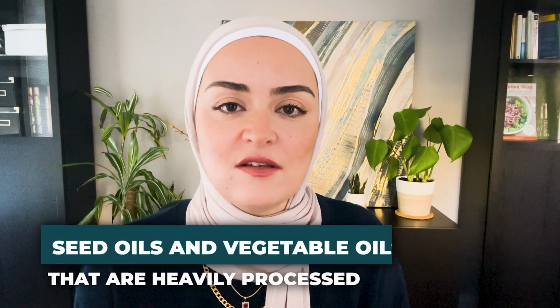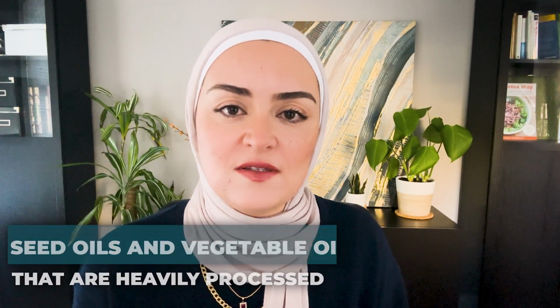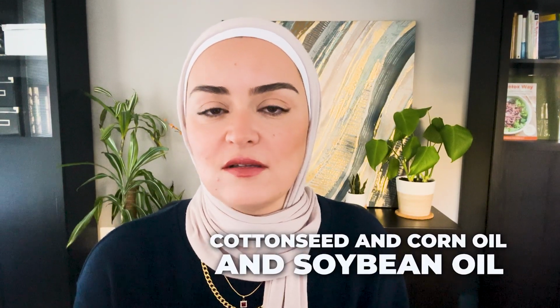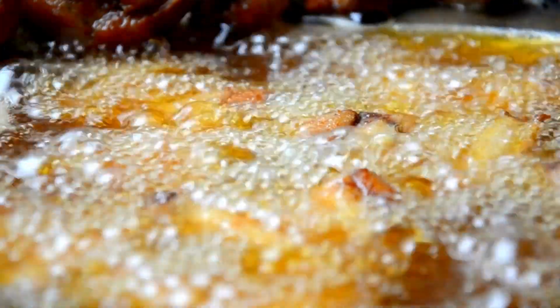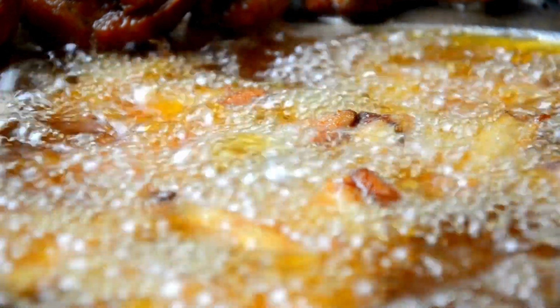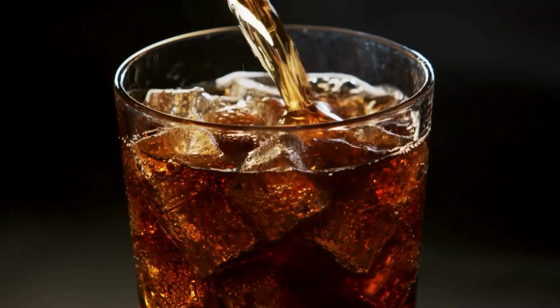Now, this can be very broad or very specific depending on your symptoms, but we can all agree that it is important to remove processed ingredients, especially things with seed oils and vegetable oils that are heavily processed, such as cottonseed and corn oil and soybean oil. Fried foods, especially at restaurants. You can use a little bit of olive oil or avocado oil and grass-fed butter to cook your food, but fried foods, especially the oils that get used multiple times, become a problem.